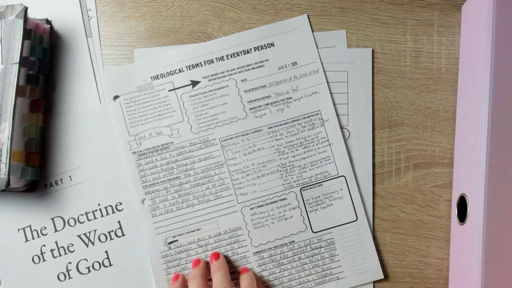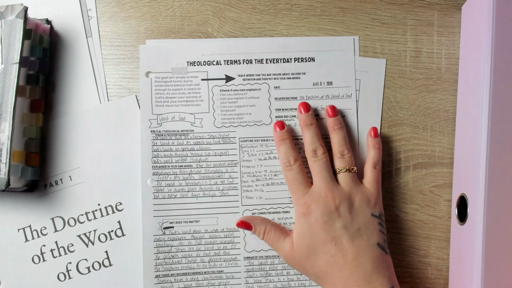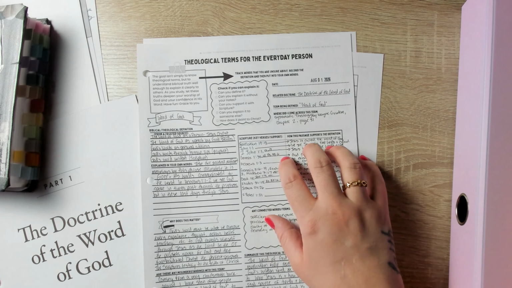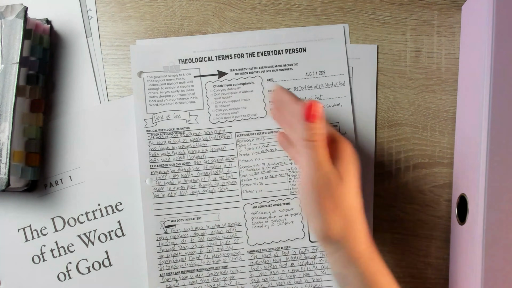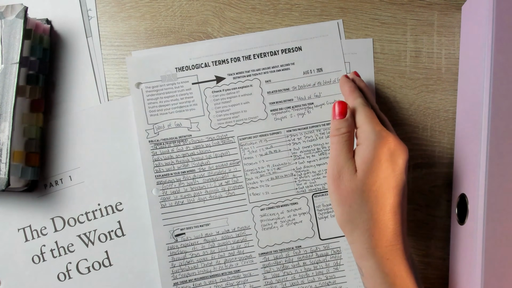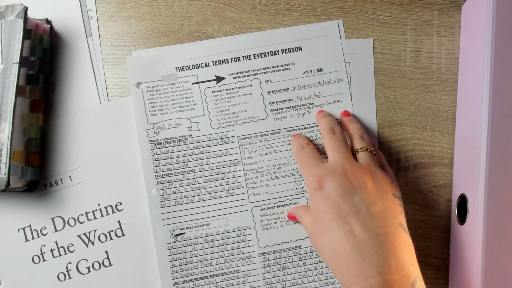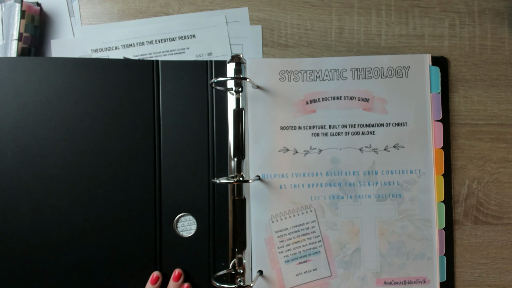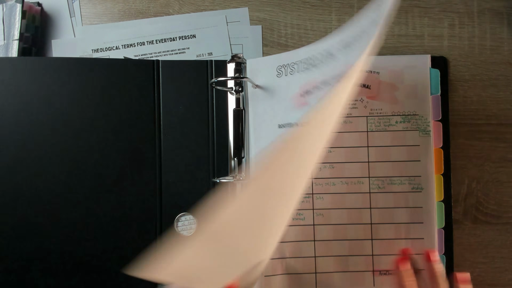So far I have filled out the one earlier today on the Word of God from Wayne Grudem's, but I now am going to continue going on to my next systematic theology to read specifically on this section. And so now I will stick it all in here.